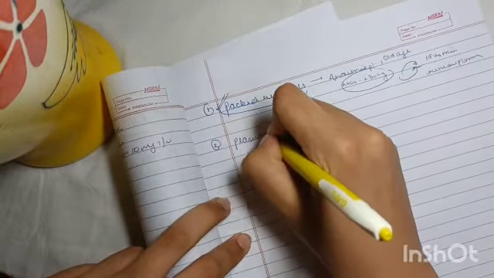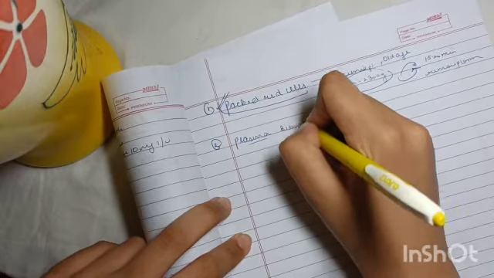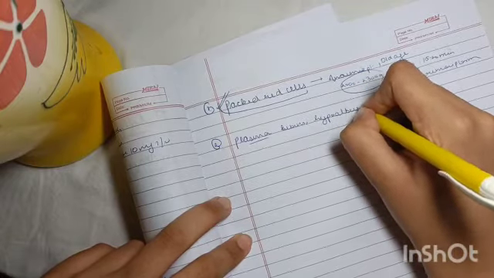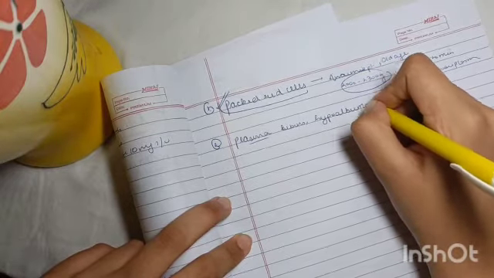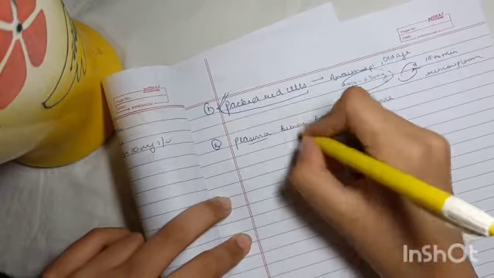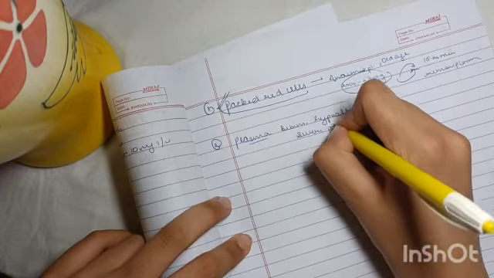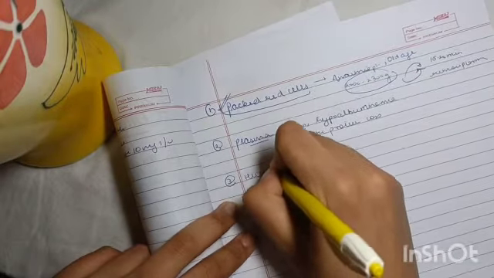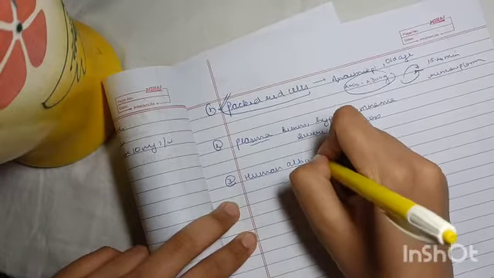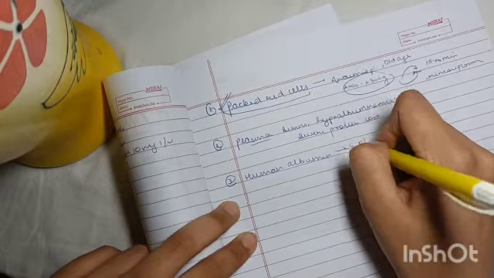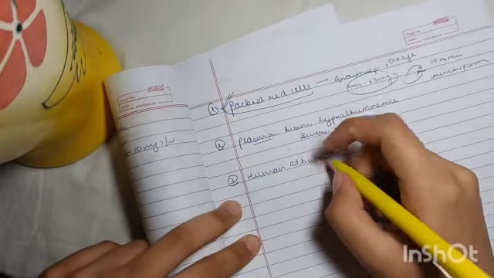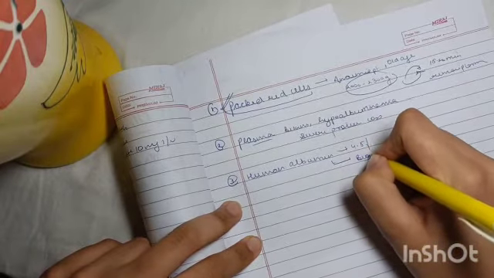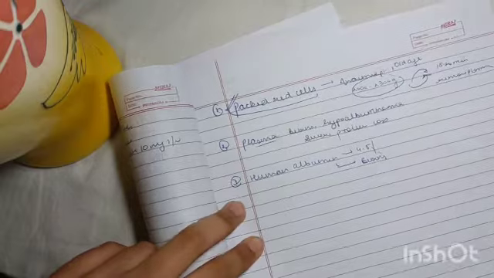Now, plasma can be given in patients of burns, hypoalbuminemia, or where there is severe protein loss. Then we will discuss human albumin, 4.5%. This is a very favorite question, and this is given in which patients? You must remember this. It is given in burns patients. So this is what you need to remember.